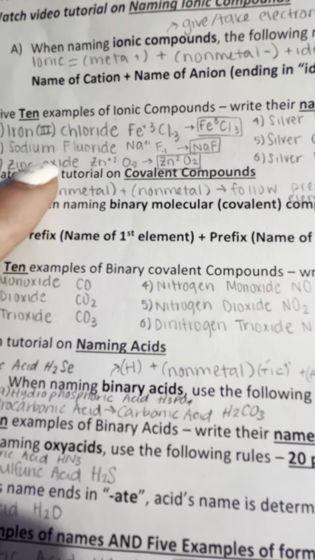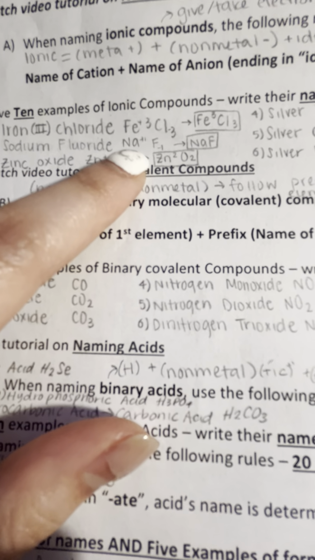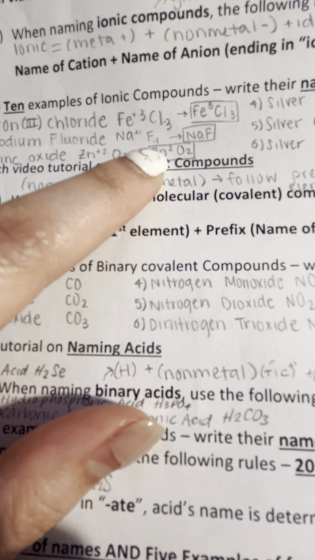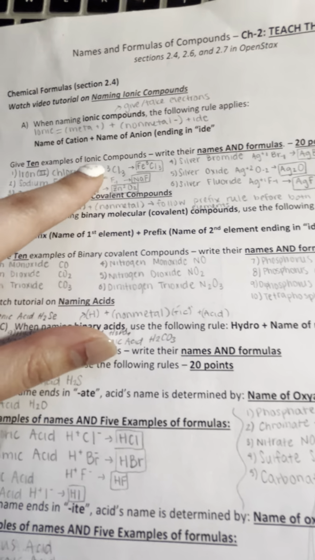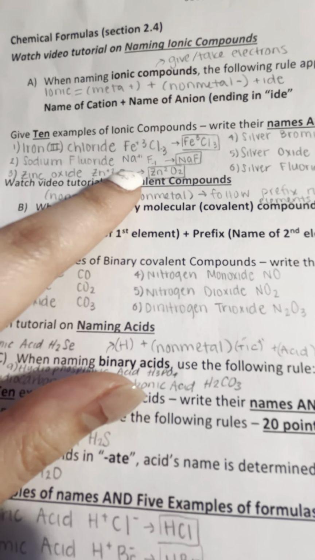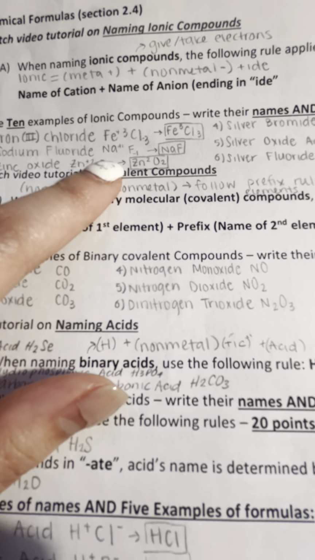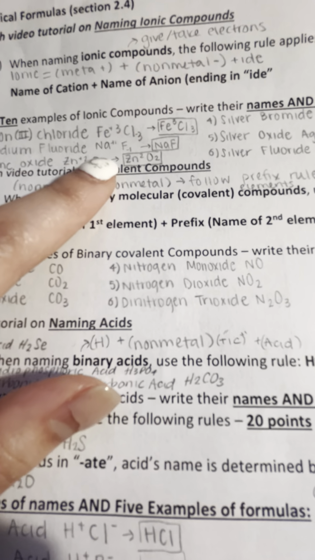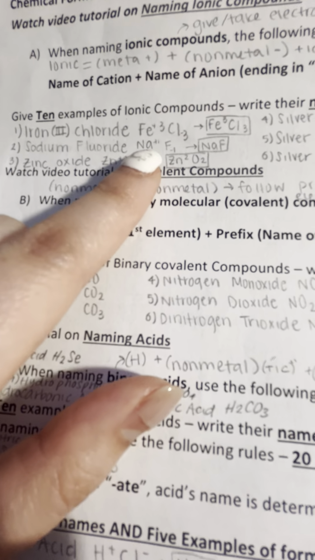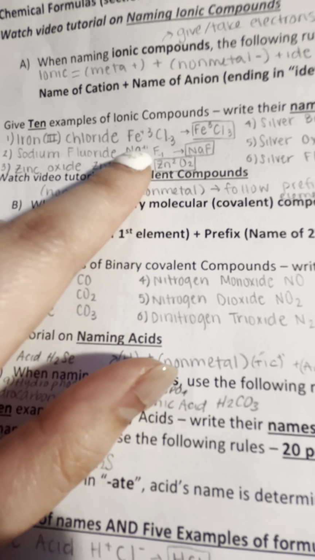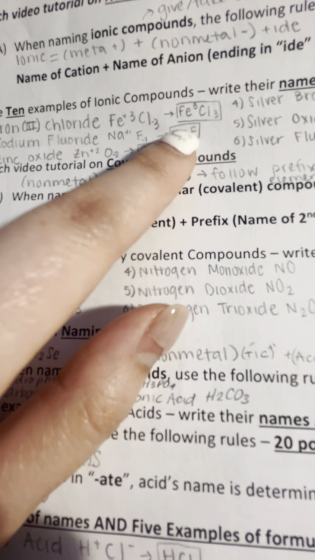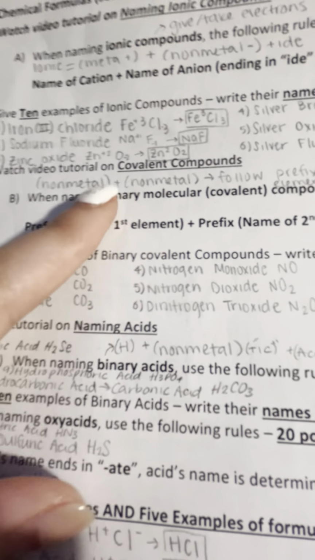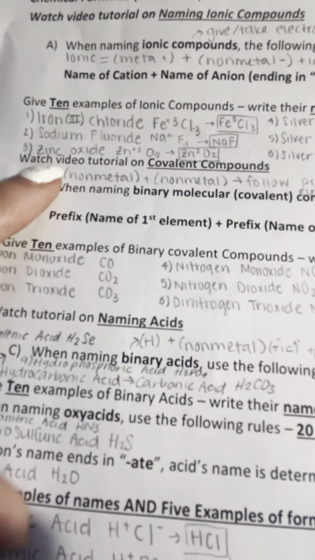And then this was sodium fluoride, sodium Na +1, and then fluorine -1, but it becomes fluoride because it's an anion. And then sodium is still the same because that's the rule, because it's a cation. And then I check myself, like +1, -1, make sure they're balanced, because you have to balance them. So then it's NaF, and I don't have to put the 1 or anything because it's pretty much known.